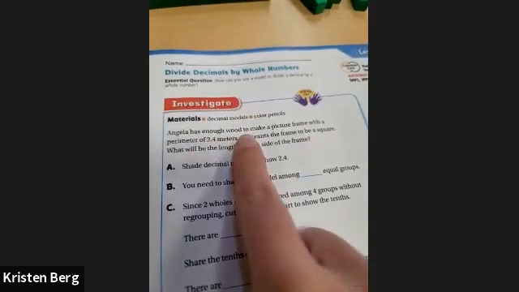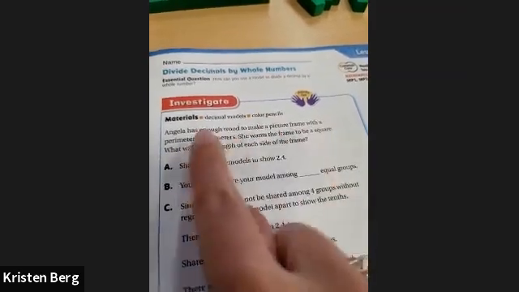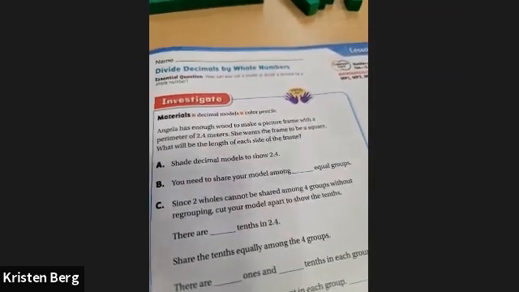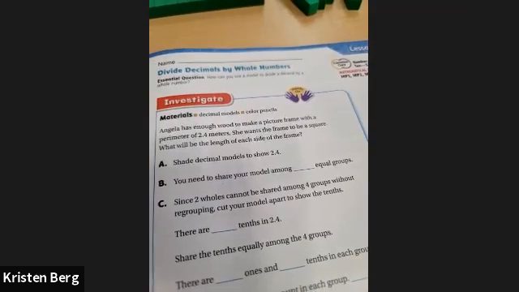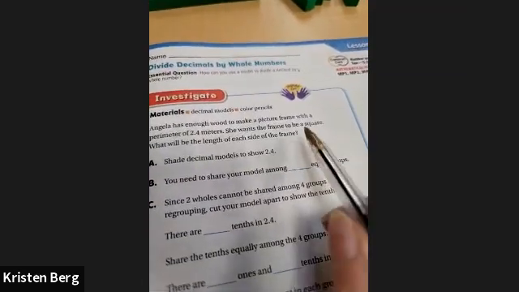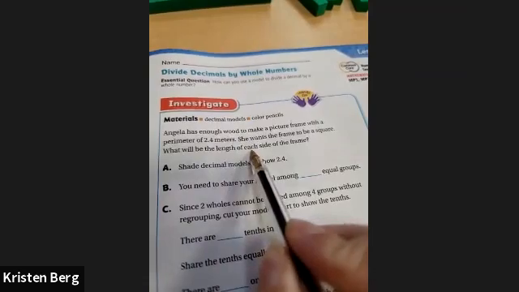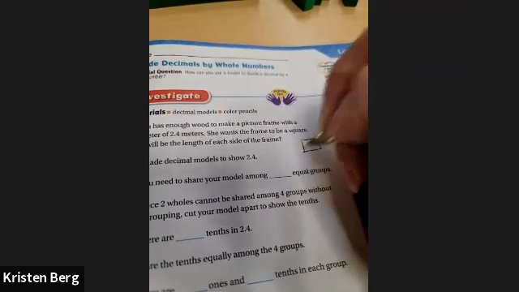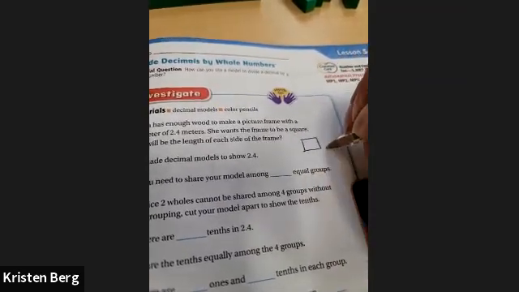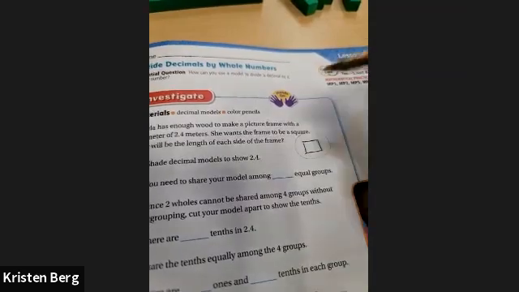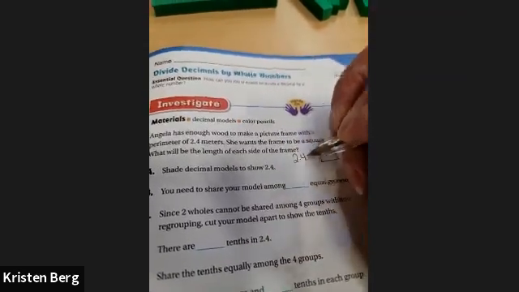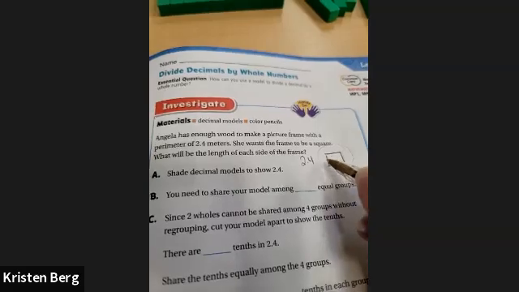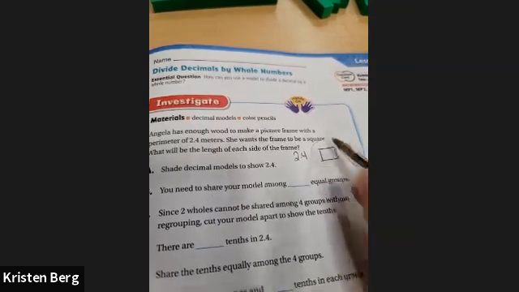It says Angela has enough wood to make a picture frame with a perimeter of 2 and 4 tenths meters. And she wants the frame to be in a square. What would be the length of each side? Now remember, we're talking about a square. It is saying that the perimeter, the distance around each of these, is 2 and 4 tenths meters, but they want to know what just one side would be. One side is 1 out of 4 sides.